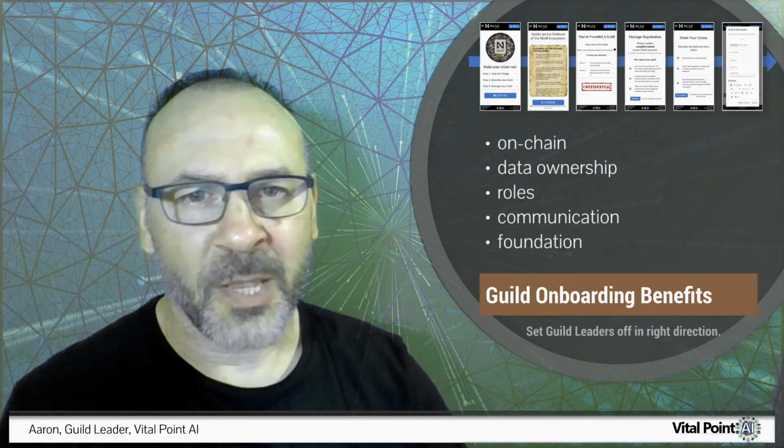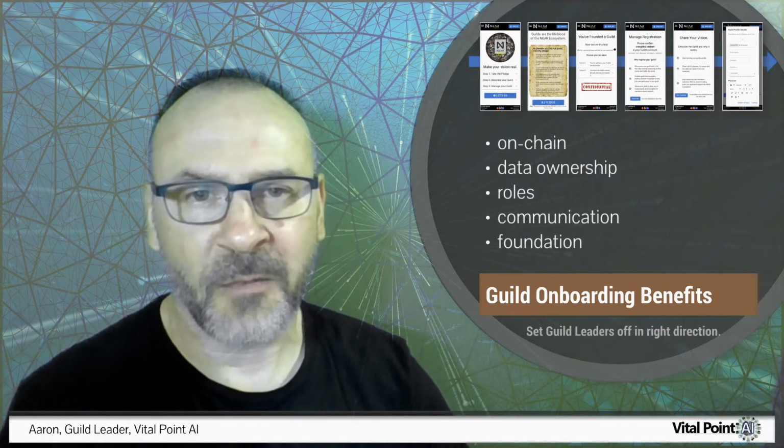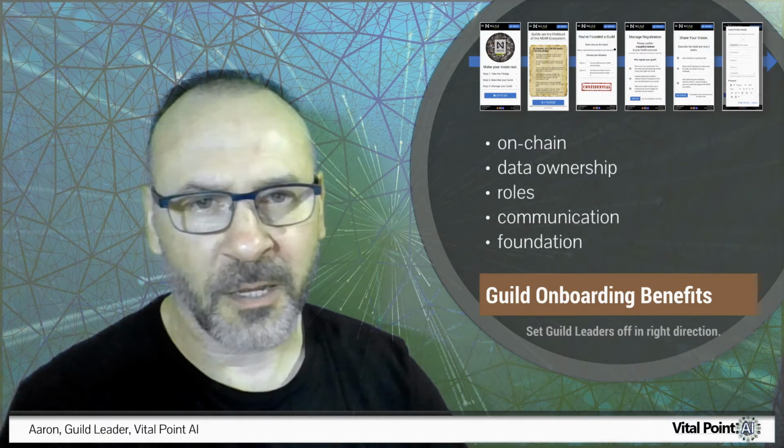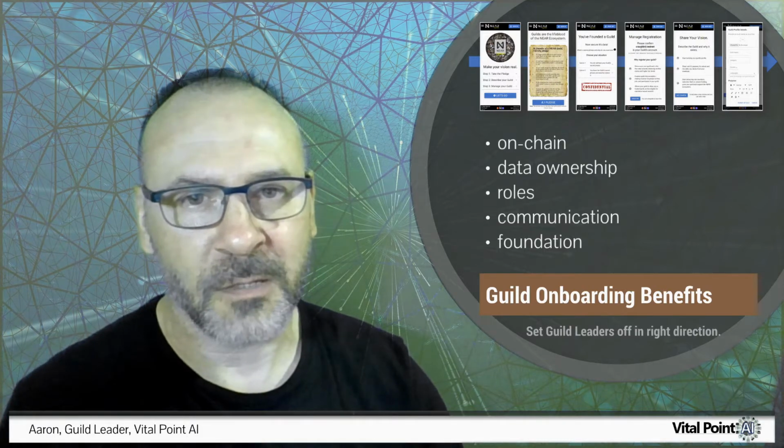It enables the guild program itself to implement some roles, specifically around administrators and verifiers, to do some unique things with guilds, which we'll see in the demo here. And then it also makes it easier to communicate with guild leaders as a collective and share information of things happening in the ecosystem. And finally, it sets the foundation for a lot of other Web3 type features that we can put into it going forward, making it as valuable as we can for both guild leaders looking to grow their guilds, as well as the guild program itself in terms of understanding and communicating with the entire guild ecosystem.